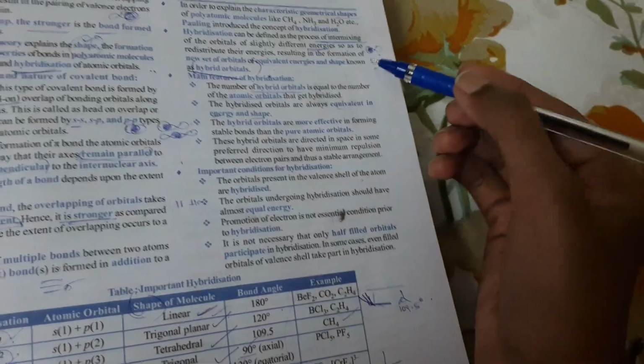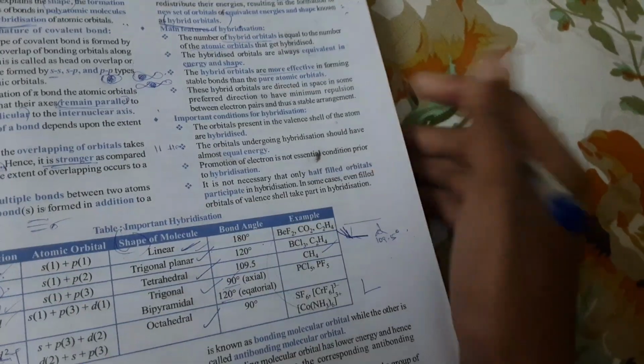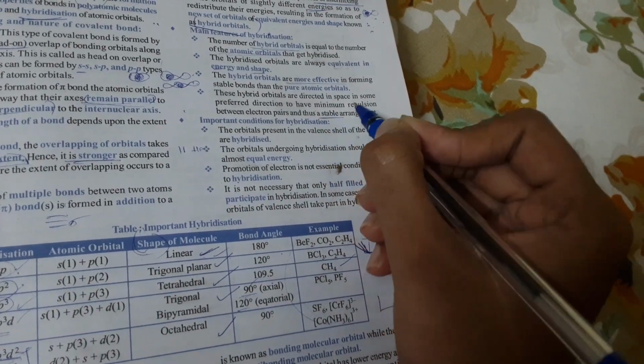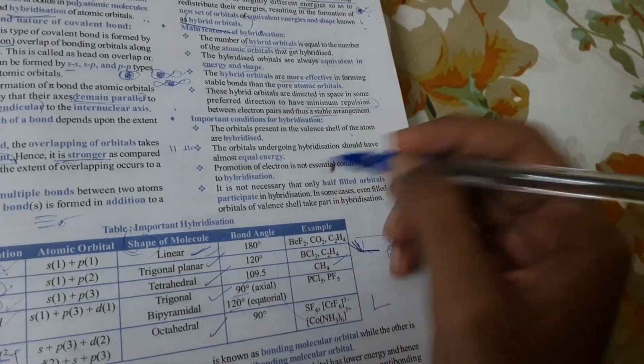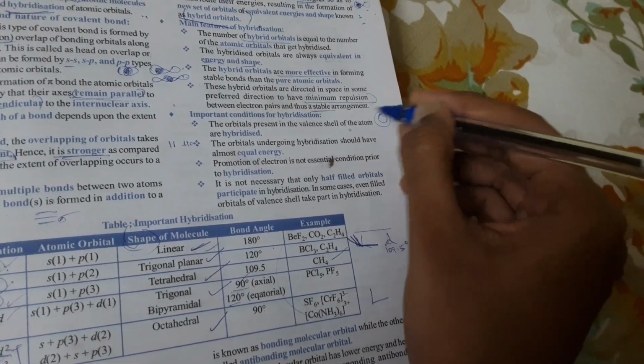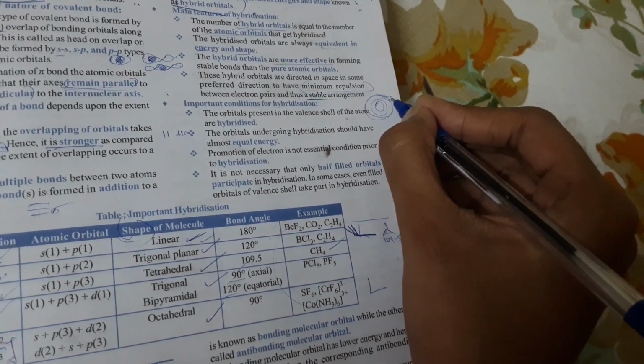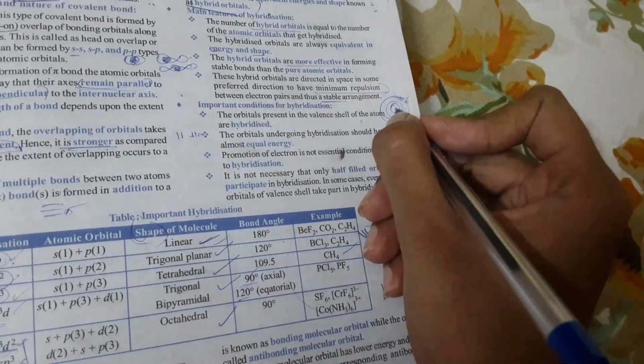Just now I told you they redistribute the energy, so obviously they will have the same energy and shape. They will be equivalent and more effective. These are just some general points given here, and they will try to have a stable arrangement such that they have minimum repulsion. Whatever orbitals are present in the valence shell are generally hybridized easily for an atom. If this is the nucleus and surrounding it there are many shells, whatever is in the valence shell can easily participate in the hybridization because it's outside. If something inside has to participate, it needs a lot of energy, and that is a very difficult process.